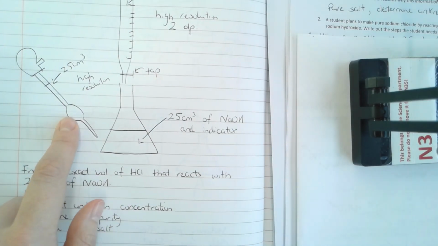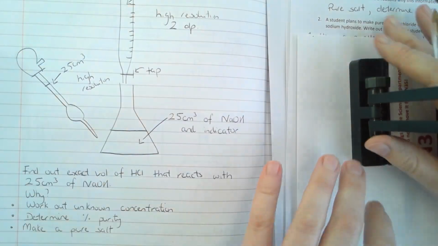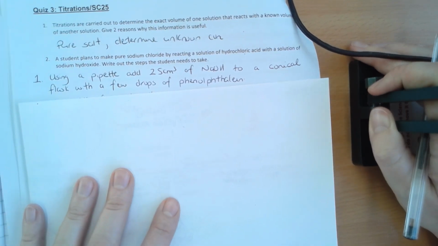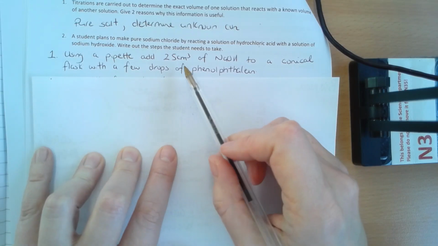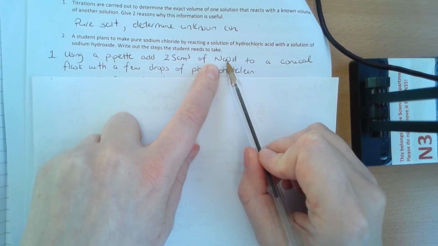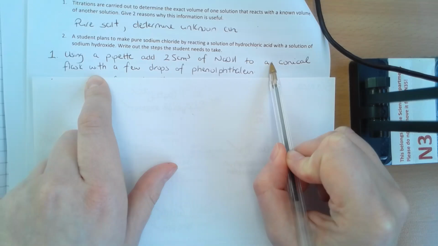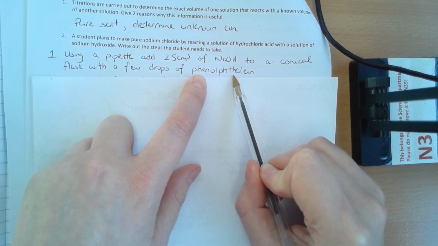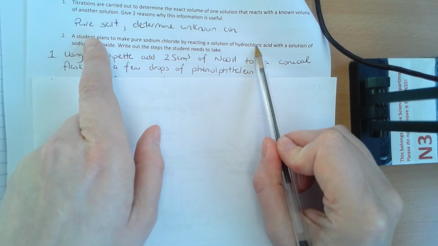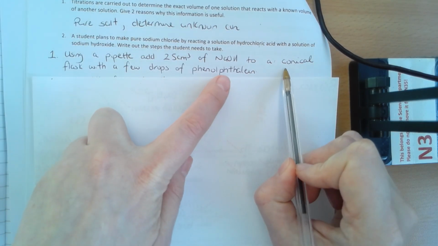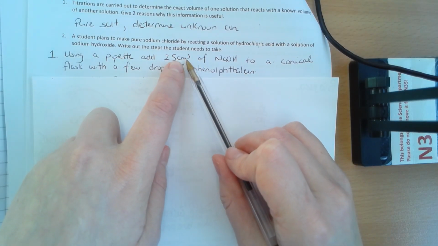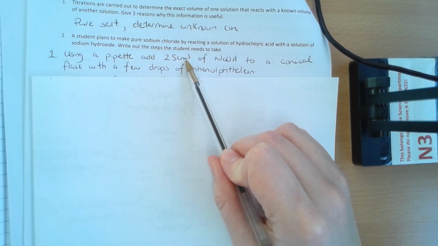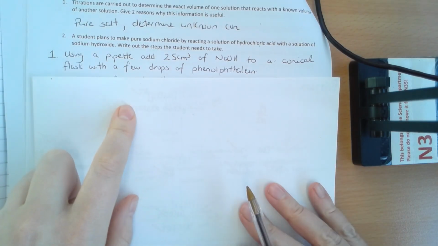So mention that you're going to use a pipette, and then you're also going to add some indicators. If I'm writing this out step by step, I'll say using a pipette I will add 25 centimeters cubed of the NaOH to a conical flask. Instead of just saying indicator, I'm going to name one. I'm going to say phenolphthalein. It doesn't matter whether the HCl or the NaOH goes into the conical flask. You don't have to say 25 centimeters cubed, although that is the standard volume used, but you should specify that it's a known volume, and you should specify that you're using a pipette.